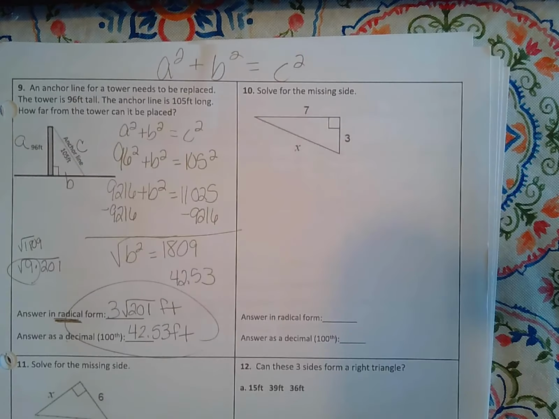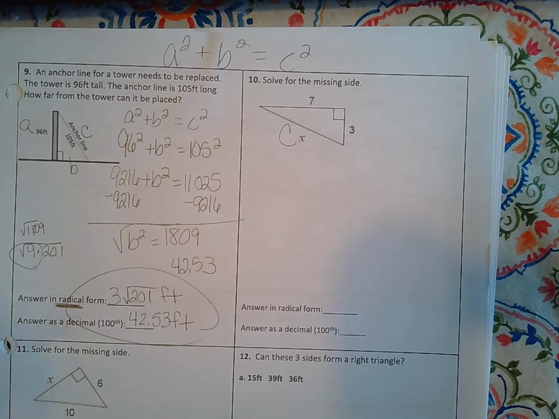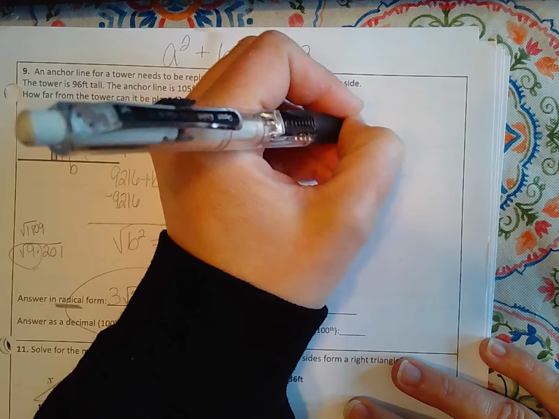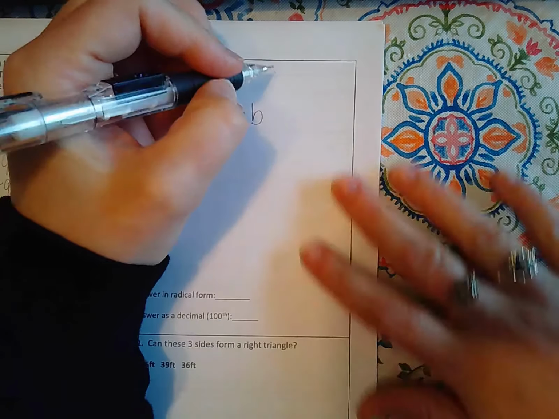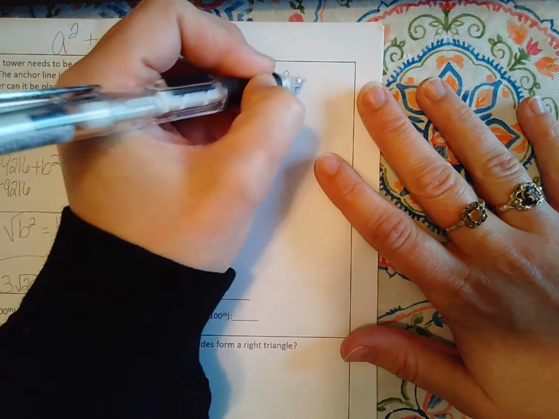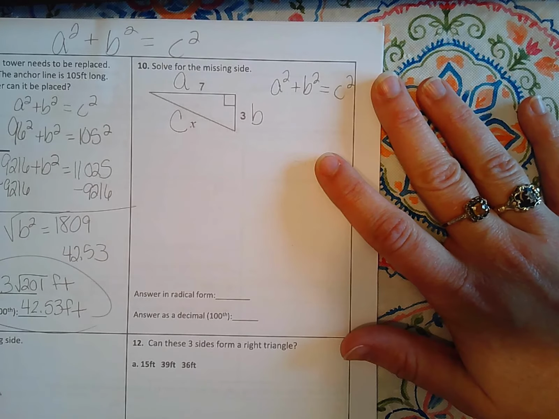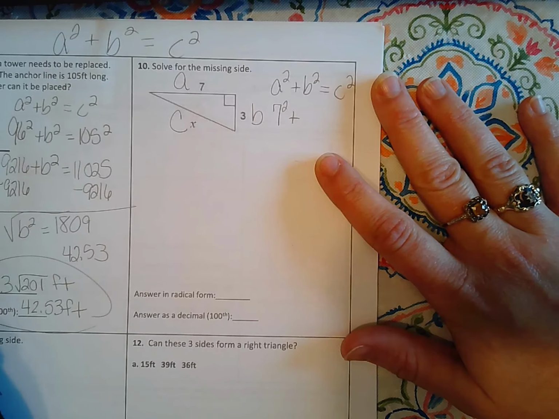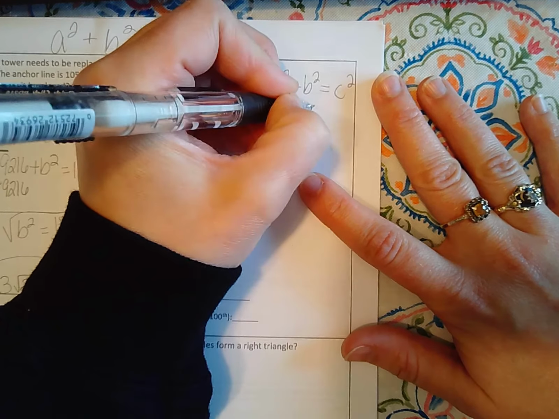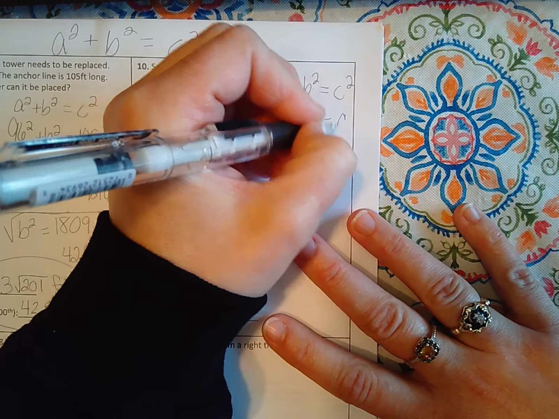Number 10. Oh, look at this. We're missing the slanted side, so we must be missing C. Here's A, here's B. You're more than welcome to pause the video and try it yourself, or just hang out with me. A squared plus B squared equals C squared. Take away A, throw it away, replace it with 7 squared. Take away B, throw it away, replace it with 3 squared. Take away C, oh, we can't take away C. So we're solving for C.